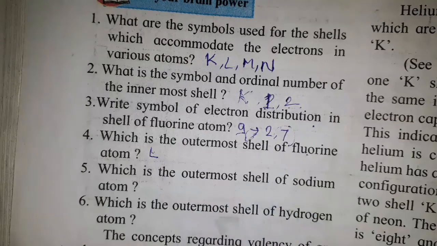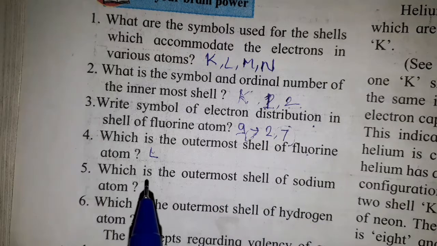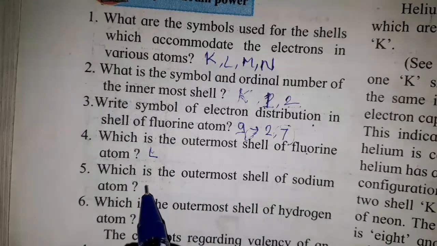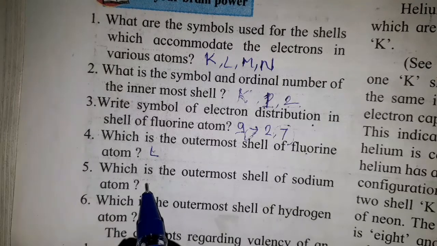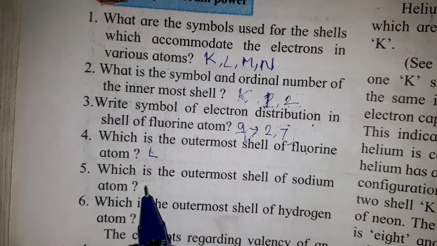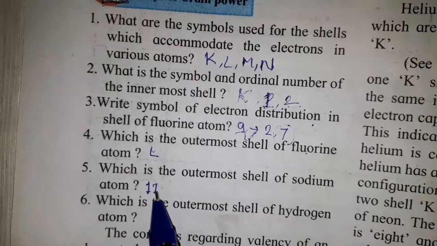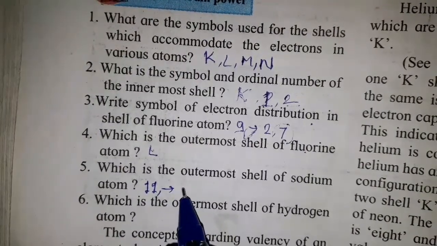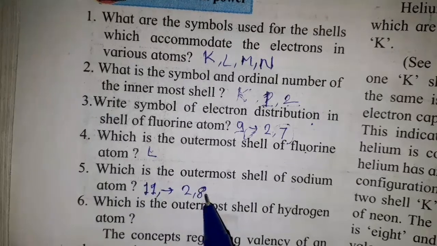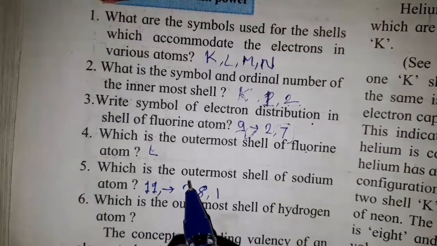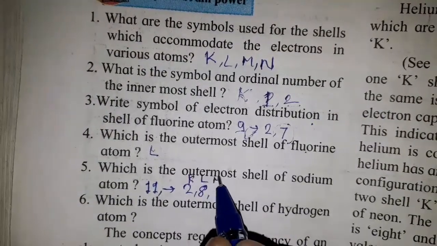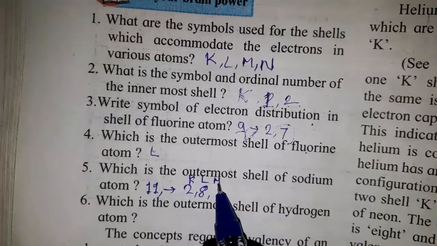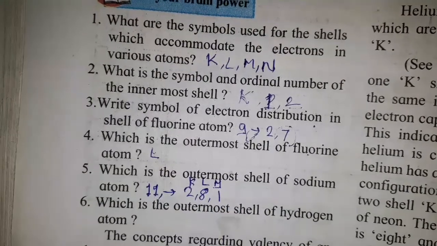Which is the outermost shell of sodium atom? The atomic number of sodium is 11, so 11 electrons. Its electronic configuration becomes 2, 8, 1. So it has the M shell, and the M shell is the outermost shell.